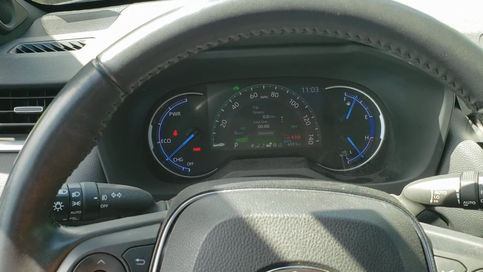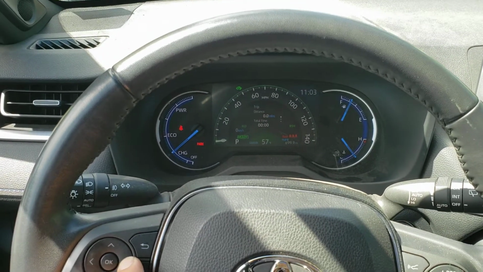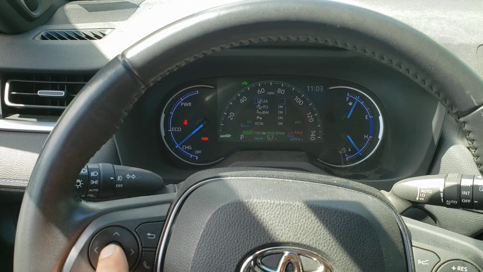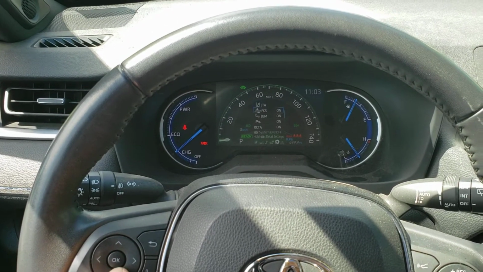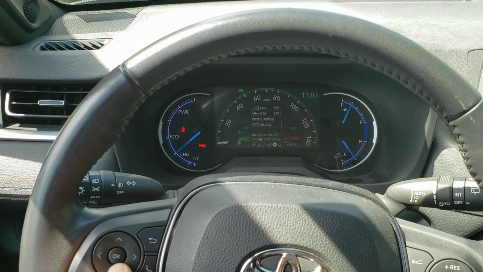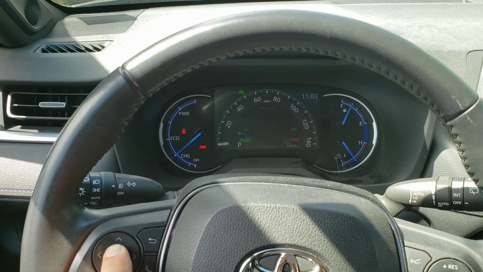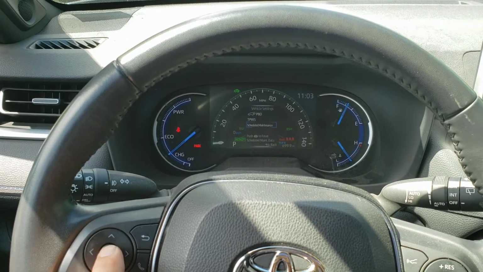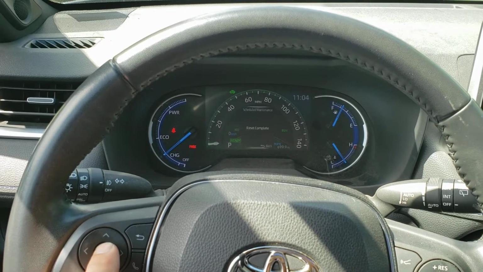Music, car, there, setting. So you want to go there, push enter. You go down to vehicle setting. Hold the button down. Go down. Enter. Go up. Push enter.